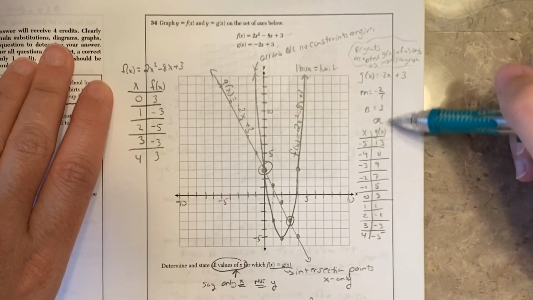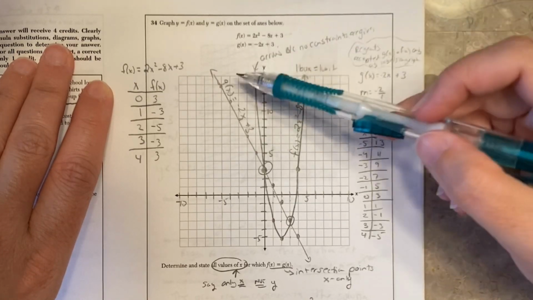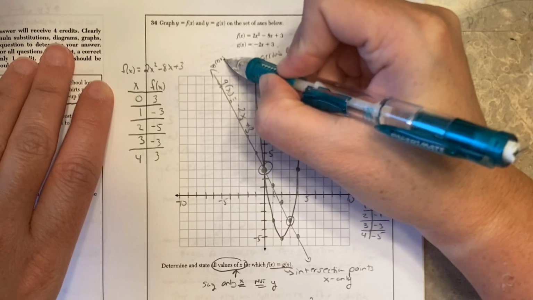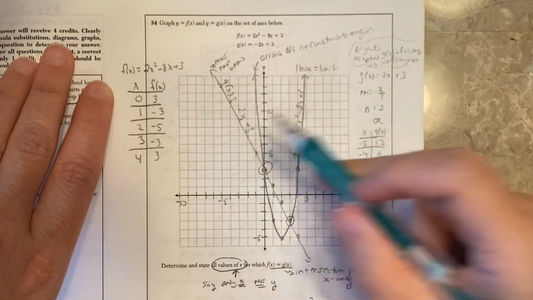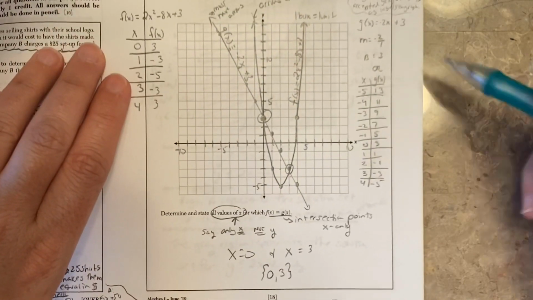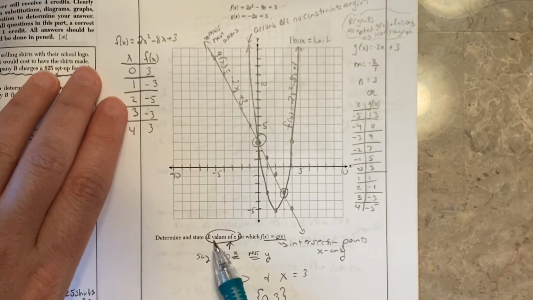linear, so you can either do the table, you could do M and B, up to you. Again, make sure you have arrows. I'm gonna write here, must have arrows. And then don't obviously forget the equation as well. Okay, determine, and don't forget to label 1 box equals 1 unit, or put the numbers, up to you. Determine and state all values of x.